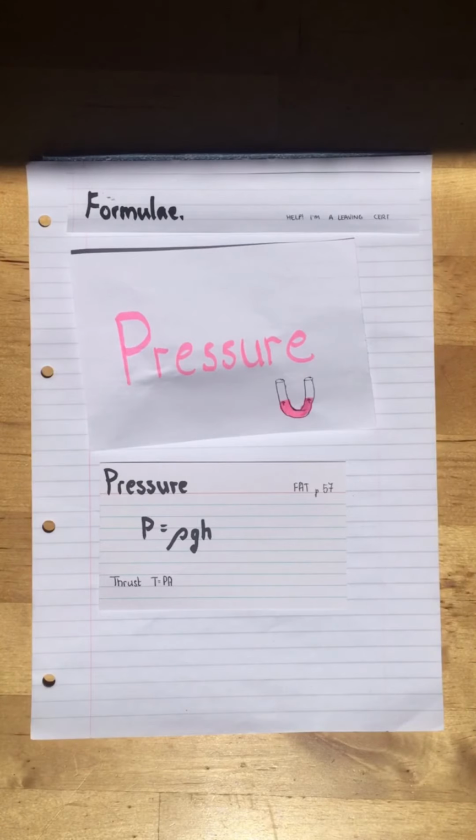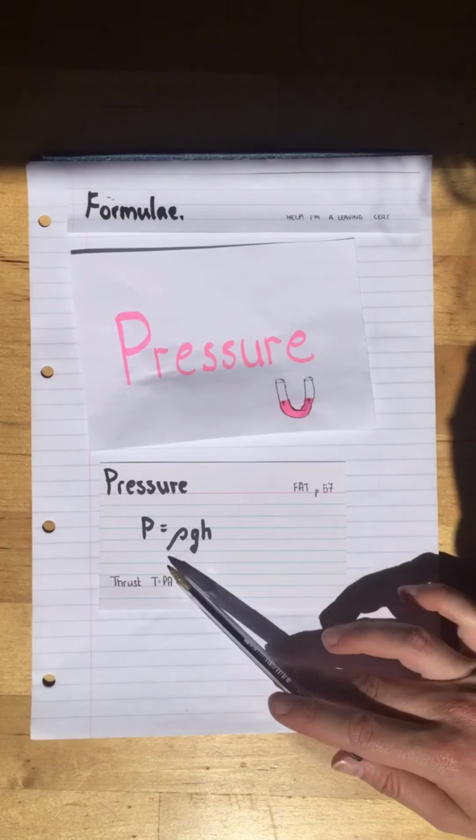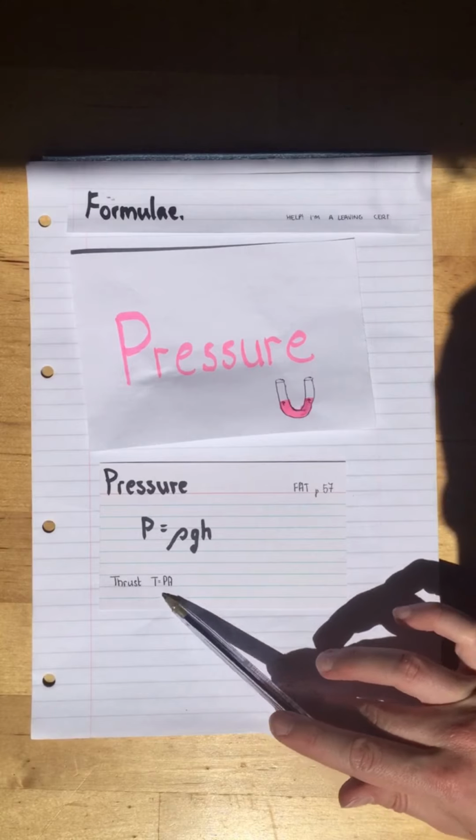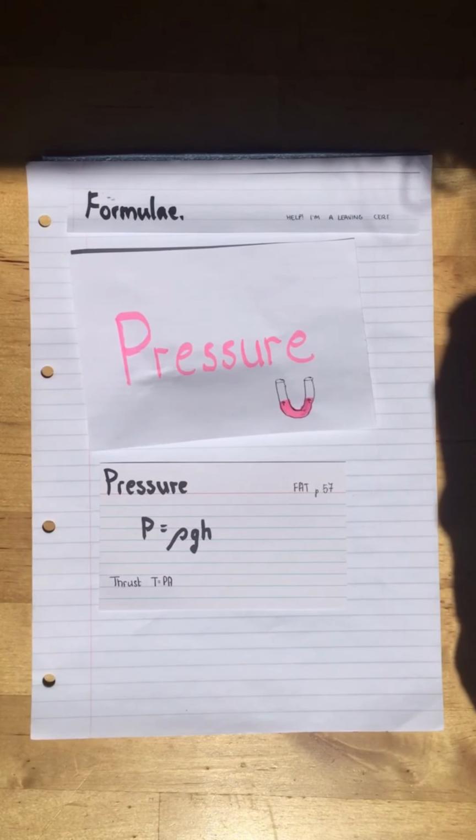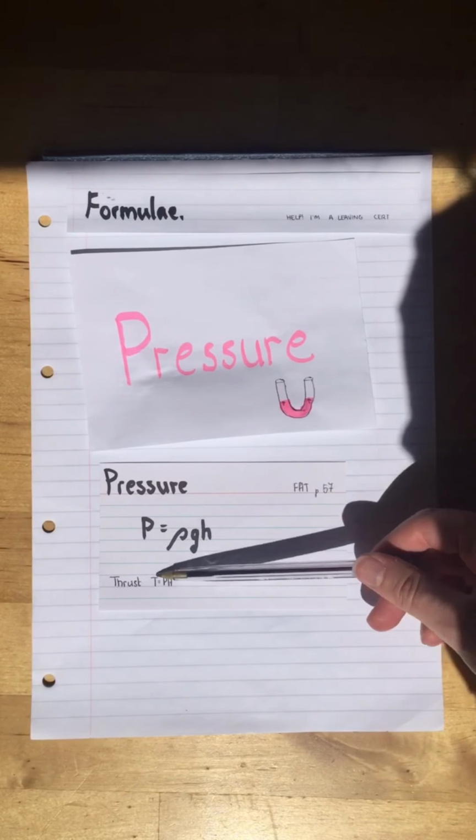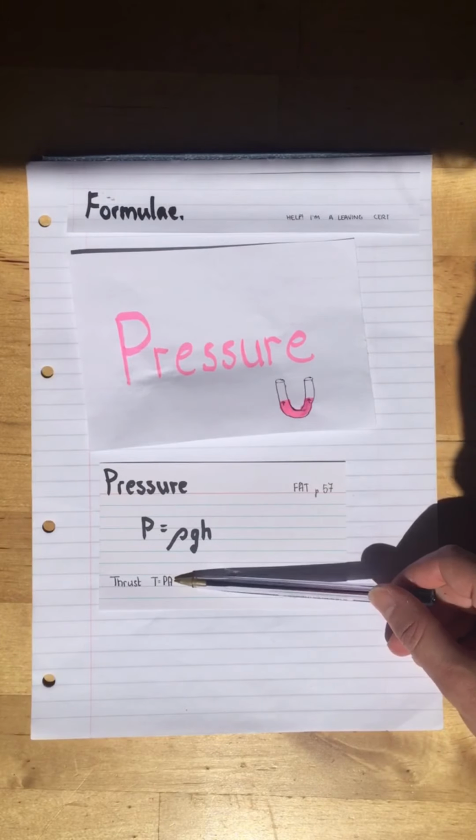Now, I think it came up once since 2001, that thrust is there as well, so I just added it there in the bottom, but it doesn't come up often, so don't worry too much about it, but just be aware that thrust is equal to pressure by area.